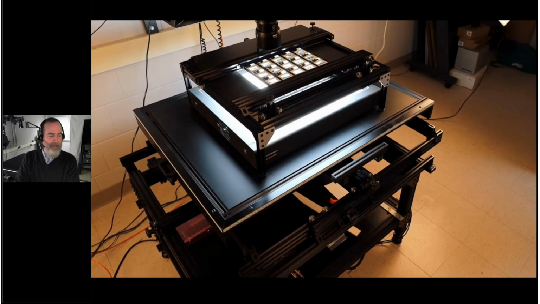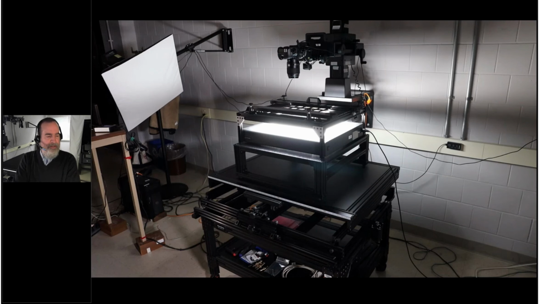And here's a view of what we came up with for that second XY table. And another view from a different angle. The light box and film holder arrangements can be easily removed from the table surface, which then converts the system back to a straightforward XY table surface system.